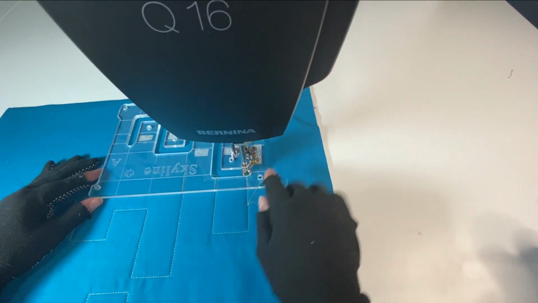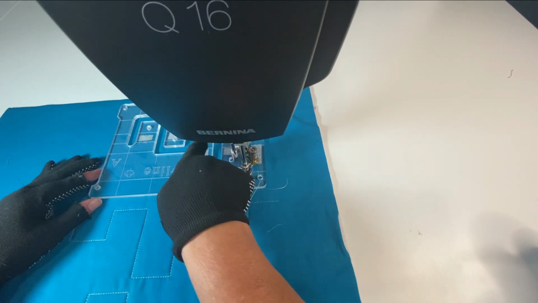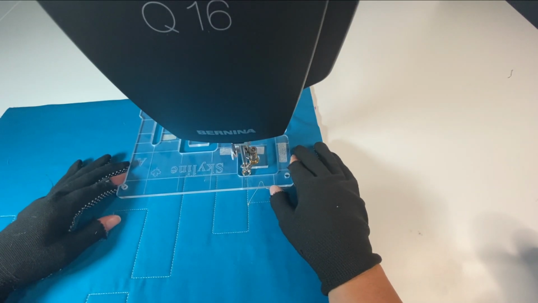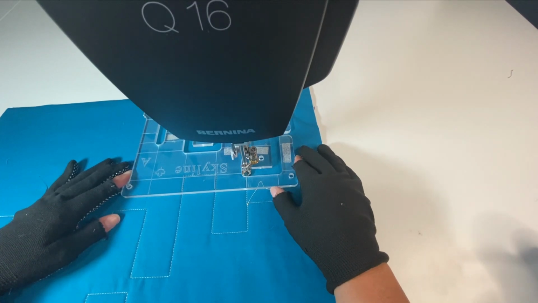So if I were to do this, I will end up closing this little block and going up and coming back down, and it'll create a different design. I don't really want to do that. I don't want to close that block. So I'm going to shift this over just a little bit so that I end up with a different design again.